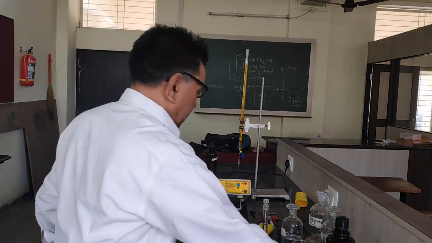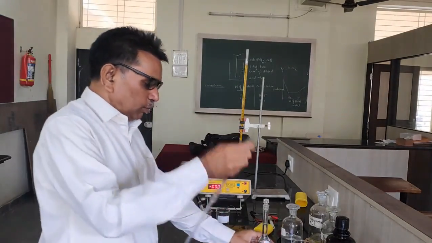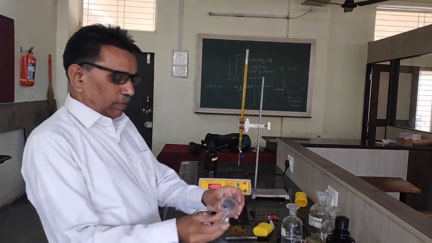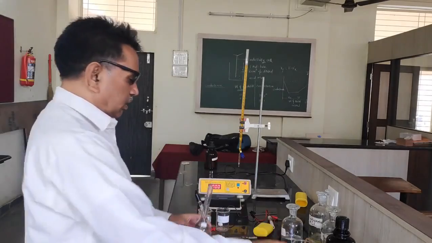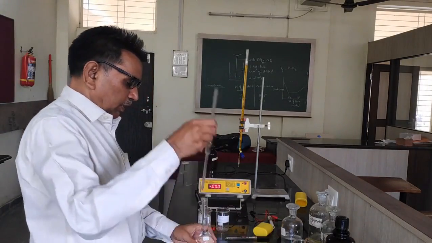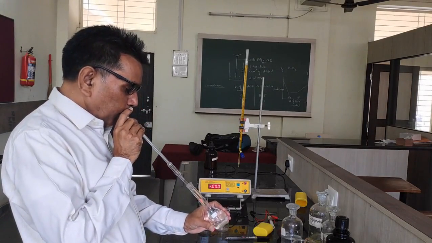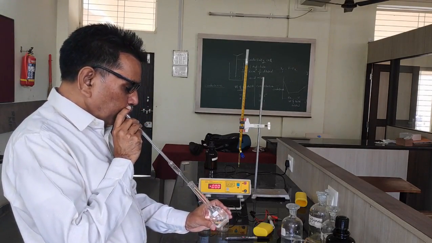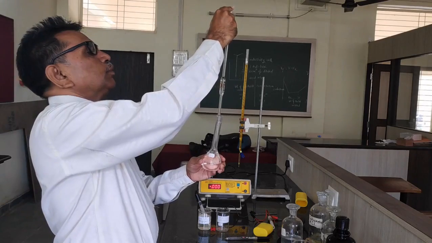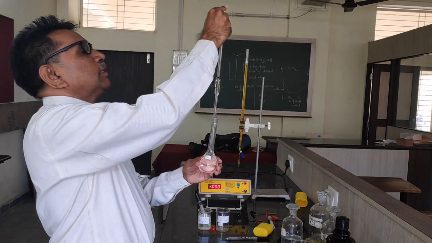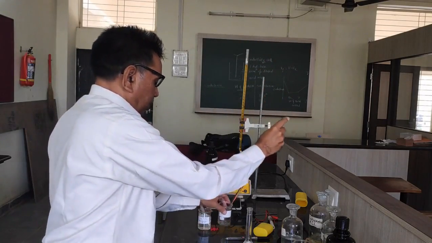Now let us take 10 ml of ferrous ammonium sulphate solution in a beaker. I am taking here 10 ml of ferrous ammonium sulphate solution in a beaker.